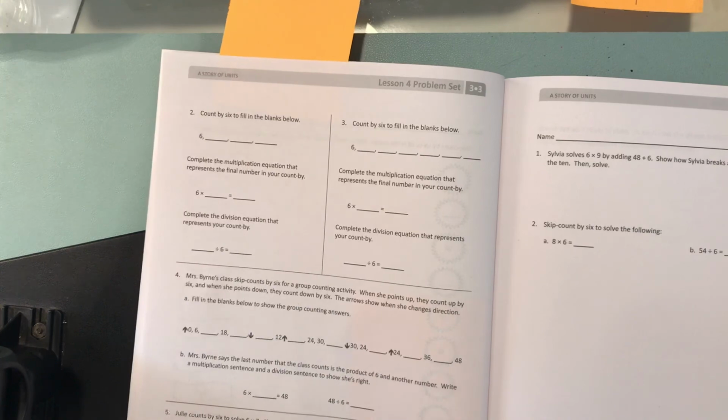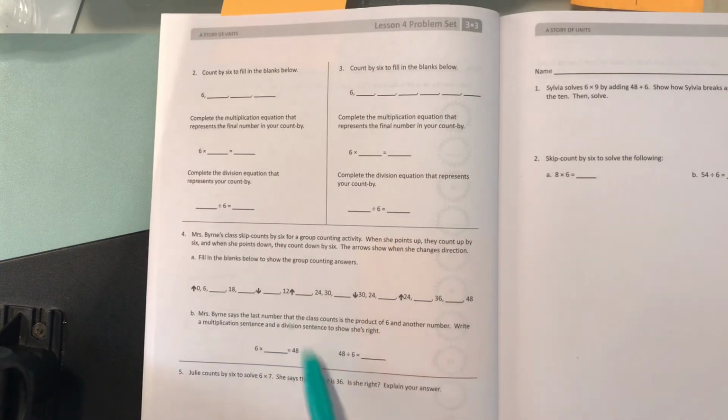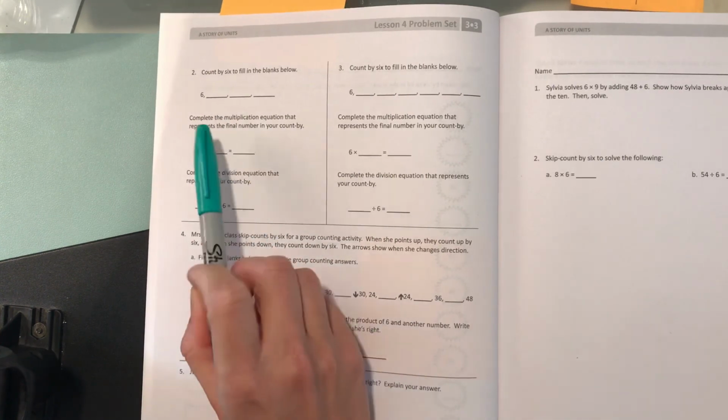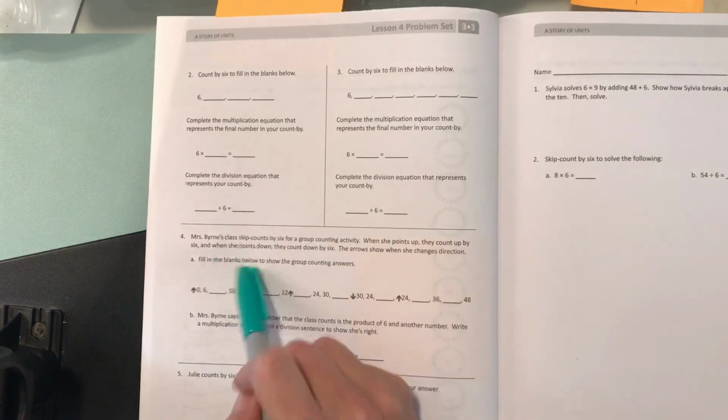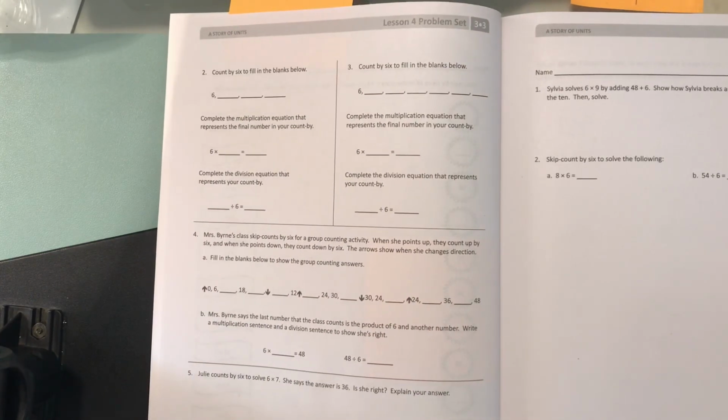Number 4 and 5, these are going to be extra credit. So these are optional, number 4 and number 5. Okay, so number 2 and 3 you have to do, 4 and 5 are optional. If you want to challenge yourself, you may do them.